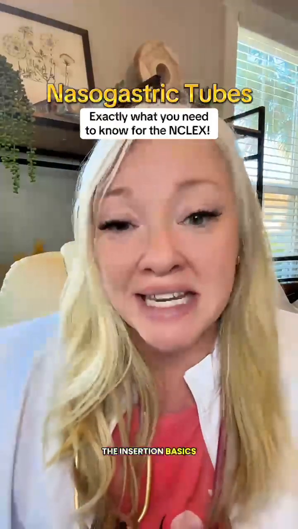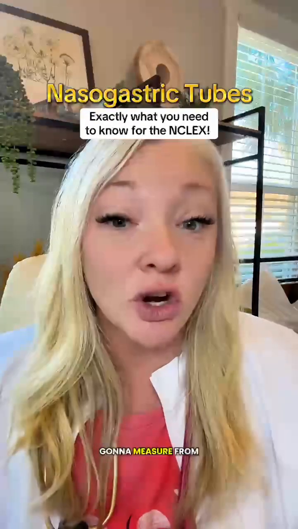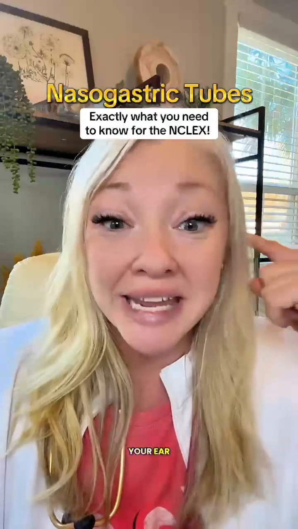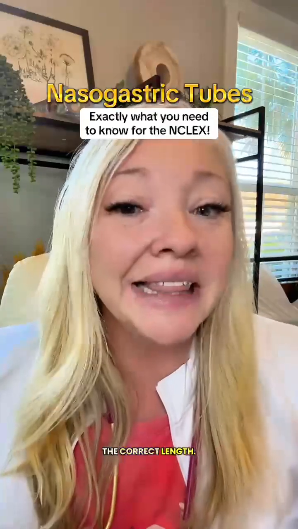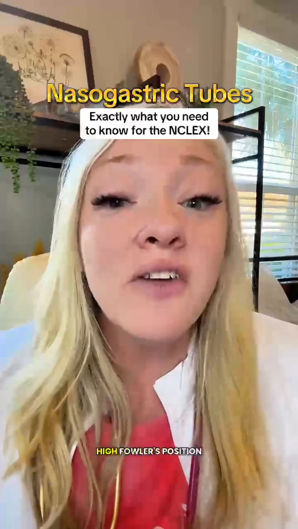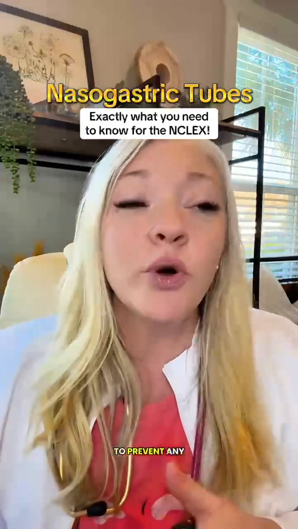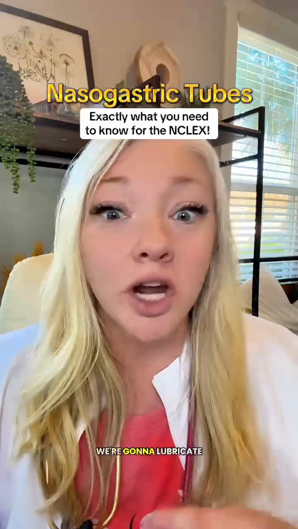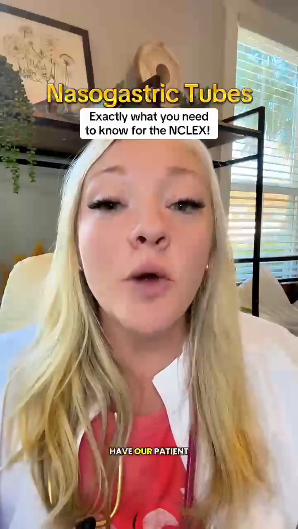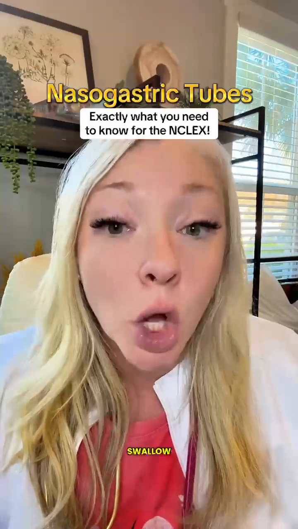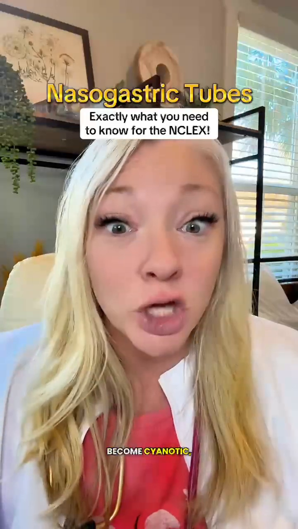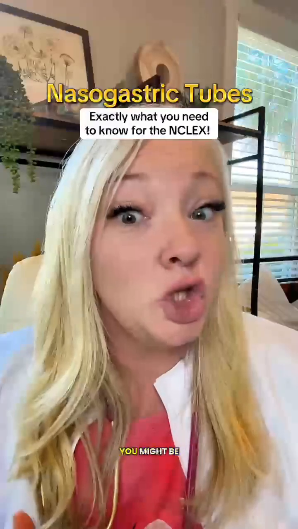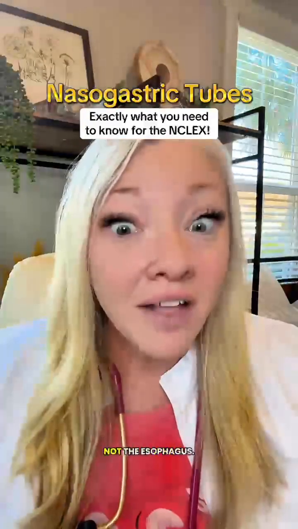The insertion basics I want you to know for the NCLEX. You're going to measure from your nose to your ear to your xiphoid process to get the correct length. Then you're going to put the patient in high Fowler's position to prevent any aspiration. We're going to lubricate it and have our patient drink water and swallow while we're inserting it. If the client coughs or cannot breathe or becomes cyanotic, you are going to stop because you might be in their airway, not the esophagus.